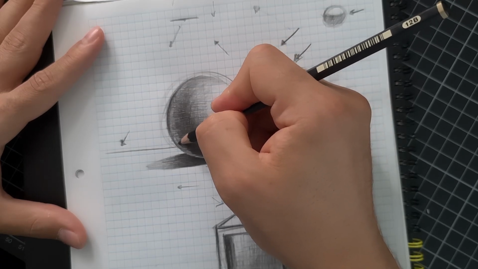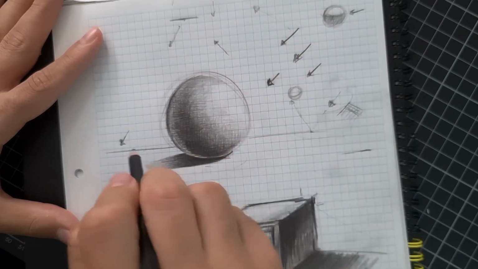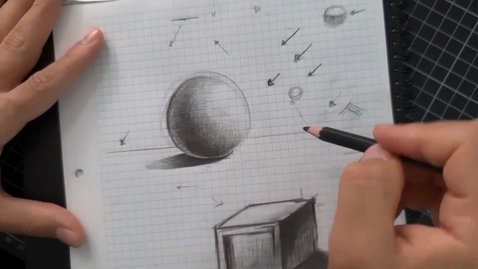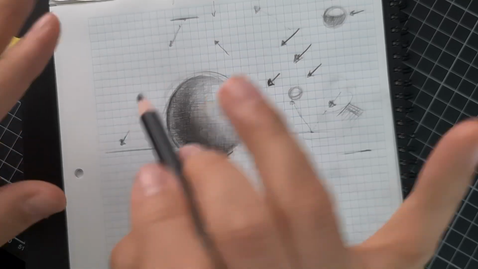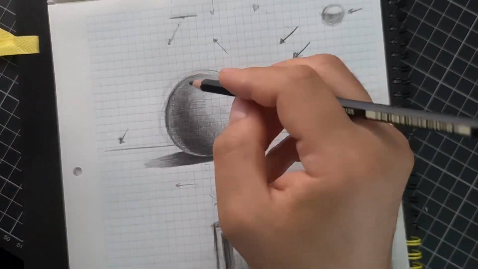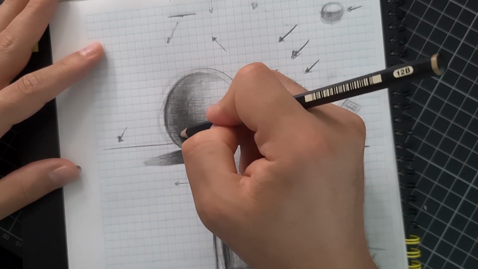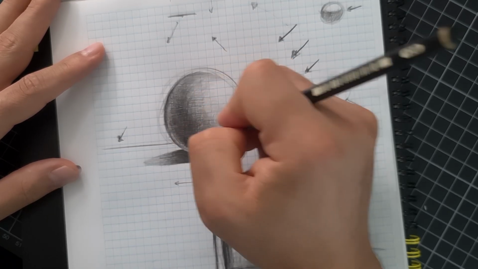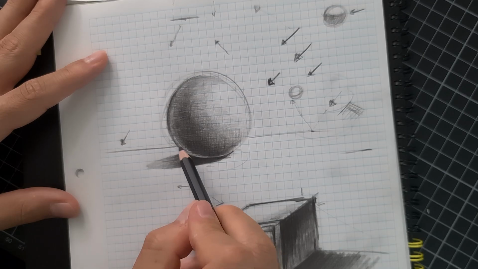And I am constantly changing the line direction, sometimes vertical, sometimes horizontal, and so on. And this gives me the smooth feeling that I need for our sphere. See?